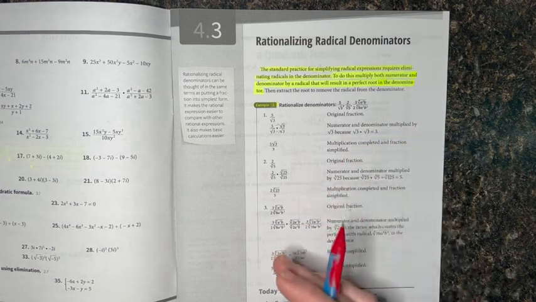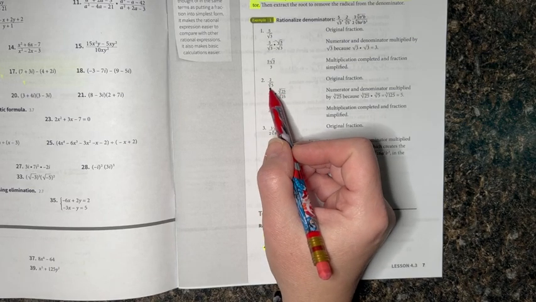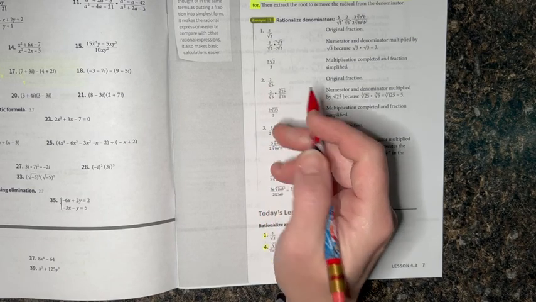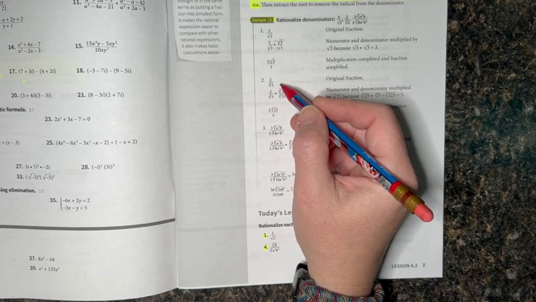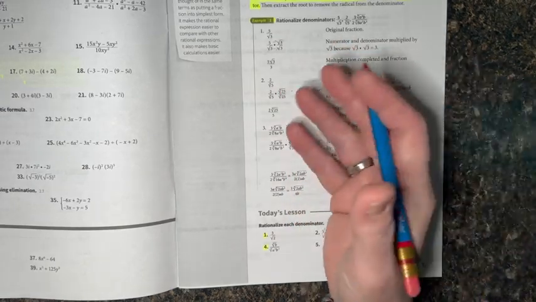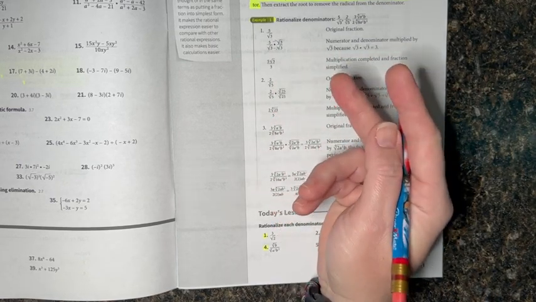All right, so looking at example 2, we have 2 over the cube root of 5. Now, for this particular one, we don't want to multiply it by the cube root of 5. I mean, you could, but you don't need to, because all we need under here are 2 more 5s, right?